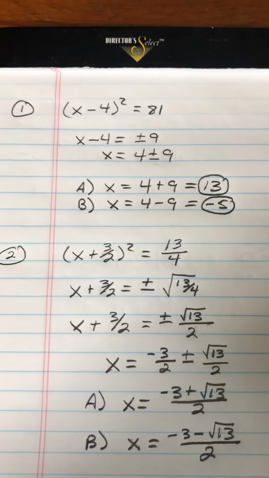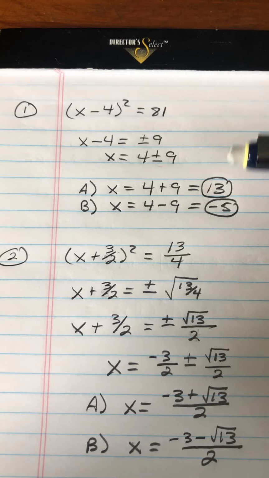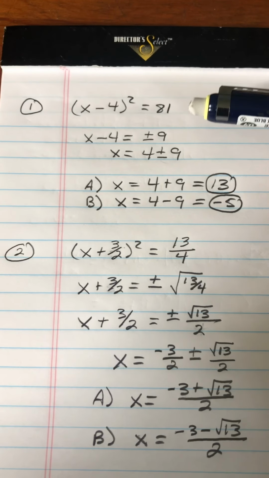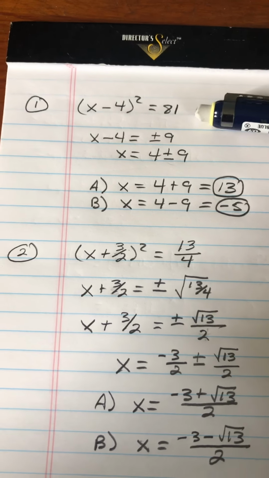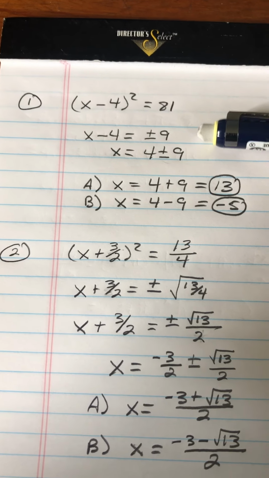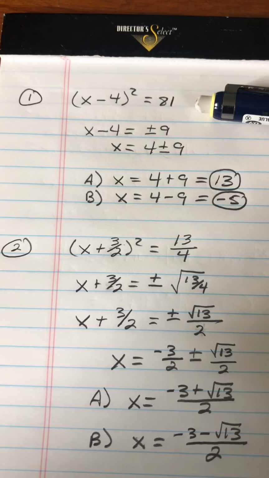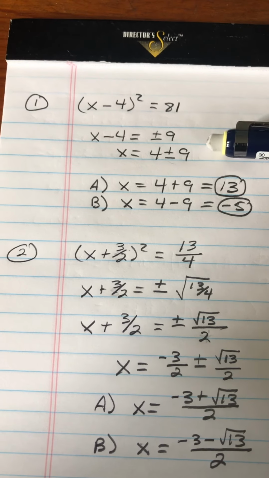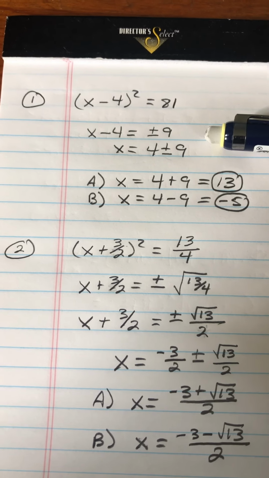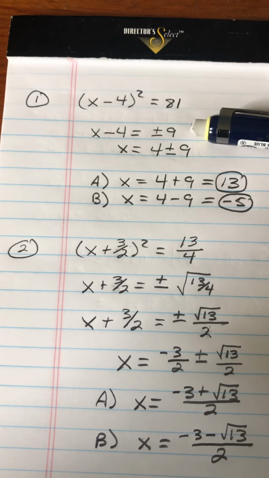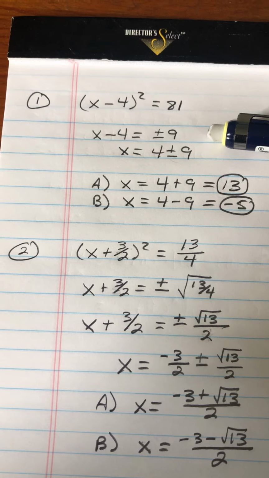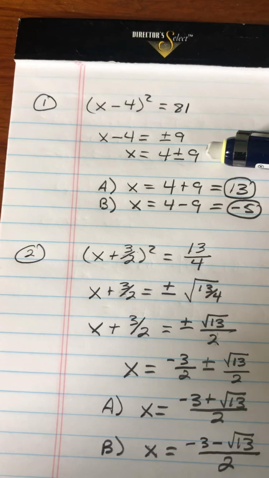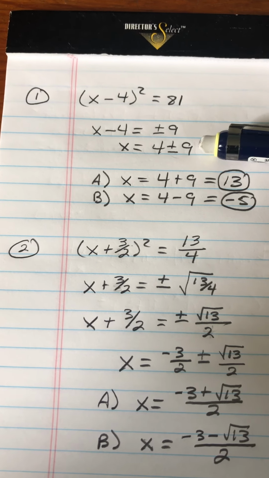So I saw a couple of people messing up with this right here, where they're getting to a point where they take the square root of both sides. Obviously, I'm just using an example. If I take the square root of both sides, I get x minus 4, and then the two square roots of 81, plus and minus 9. So you would add 4 to both sides. So the two solutions would be 4 plus or minus 9.